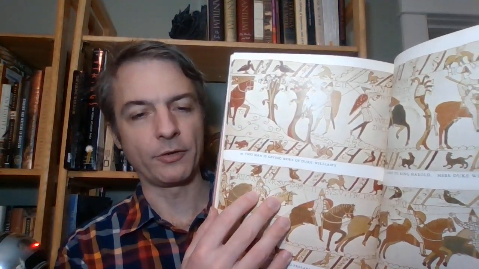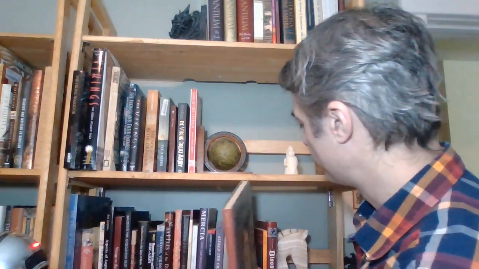You've seen the Bayeux manuscript or the tapestry, right? So it's got the whole thing all laid out. And that's really nice because I didn't have any book that had that. So you can just flip through it and see it all. So that's good. It's also got an introduction to it, kind of a nice little reference.